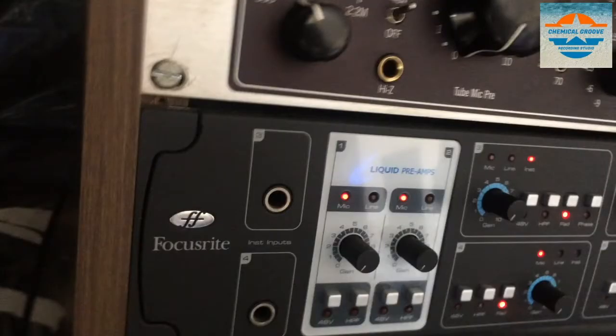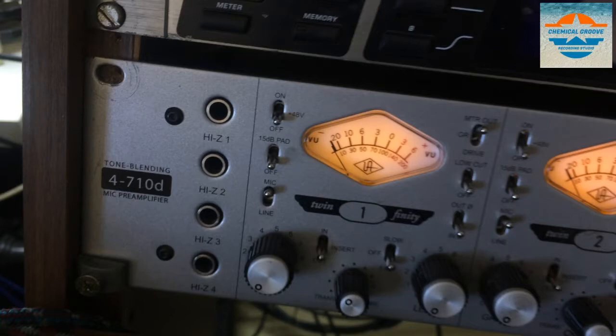Today I'm gonna show you how I solved a little problem related with the word clock synchronization between my audio interface, in this case the Focusrite Liquid Saffire, and this guy, the Universal Audio 4710D microphone preamplifier.